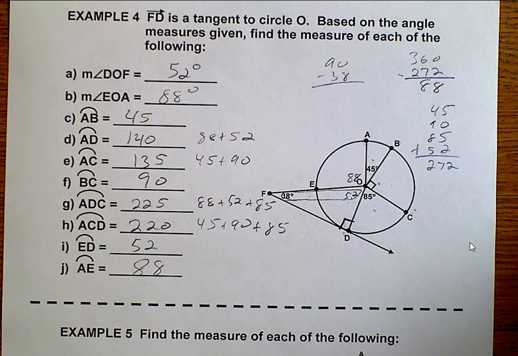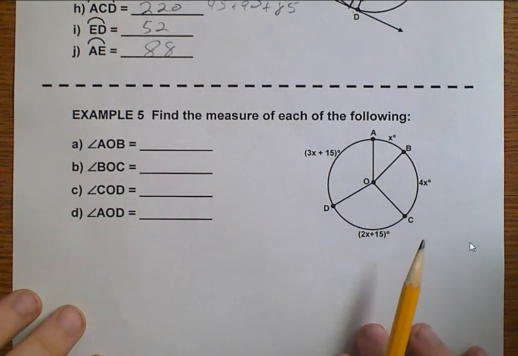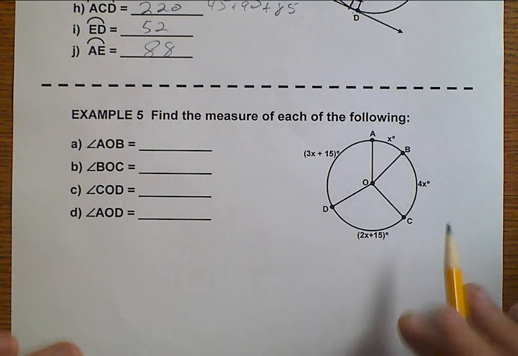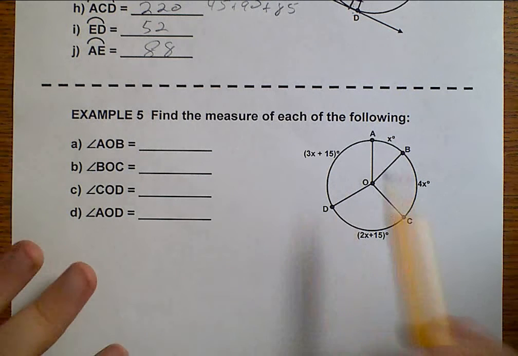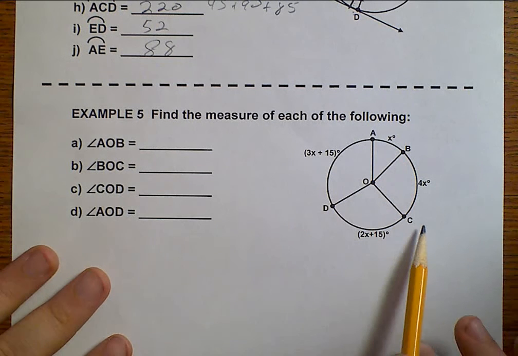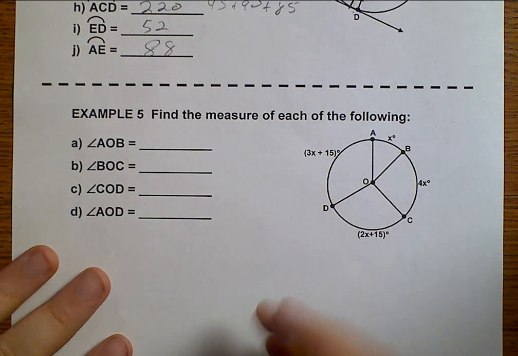We've got one more set of examples. Example number 5. We're just given this. We need to find each of the following. Well, first off, I don't have any actual numbers. I just have variables. But I do know that there are 360 degrees in a circle.